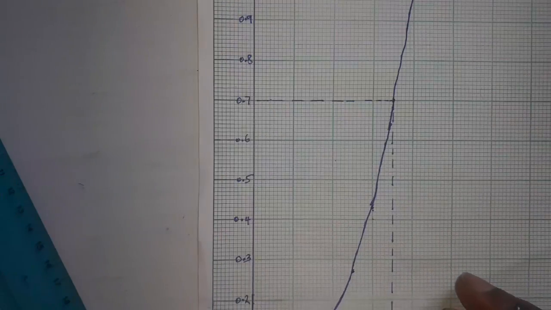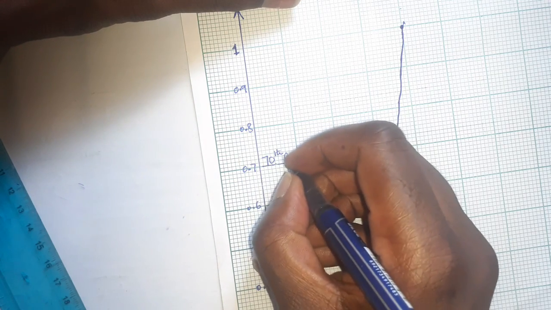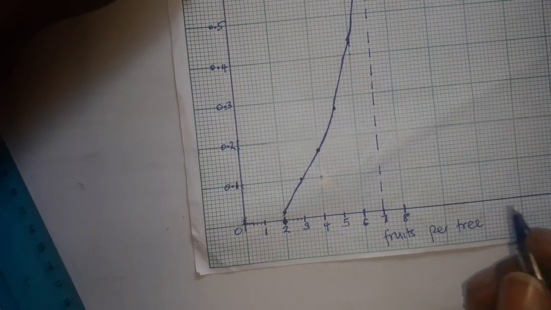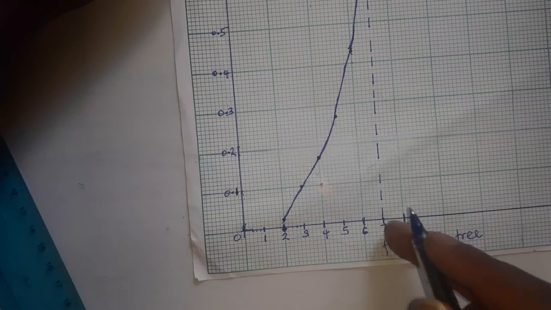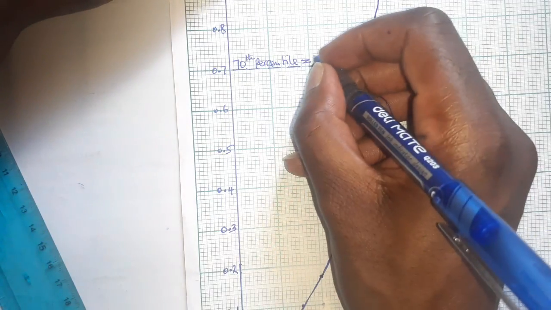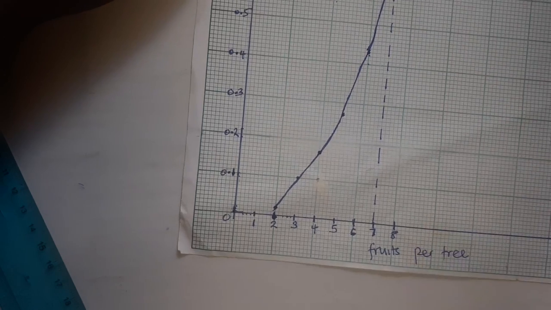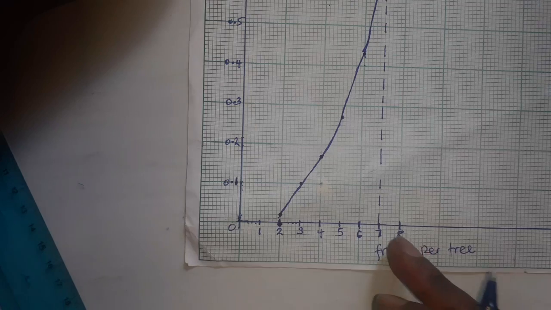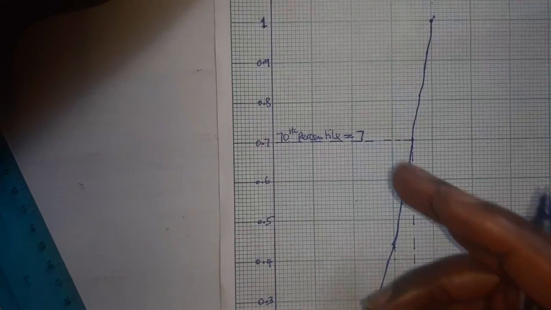All right. So now we are saying this is the 70th percentile right here. What are we getting? We're going to get the answer from this part here. We are getting 7. 7 what? 7 fruits. Because we are saying what we have down here, these are fruits. So we are having 7 fruits. That is what is going to be our answer here.